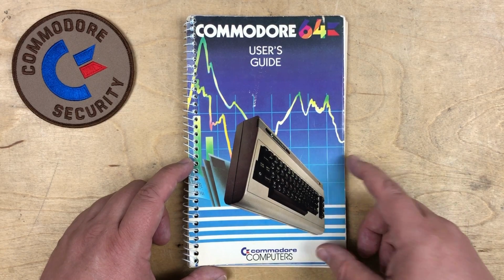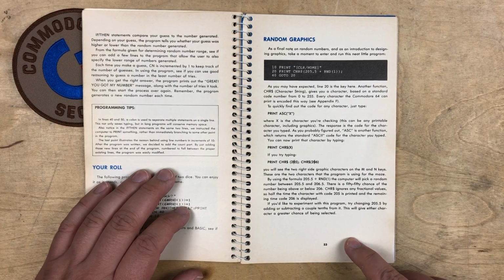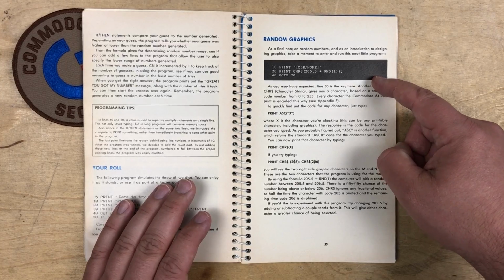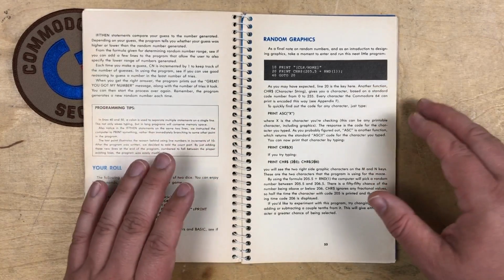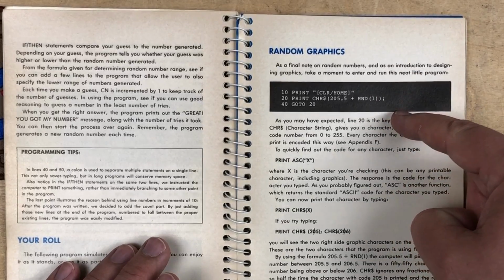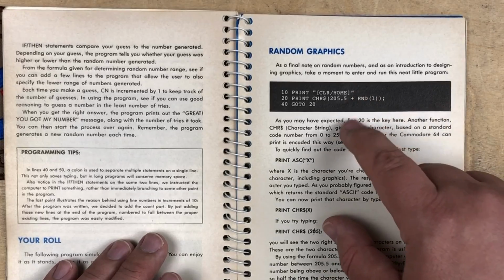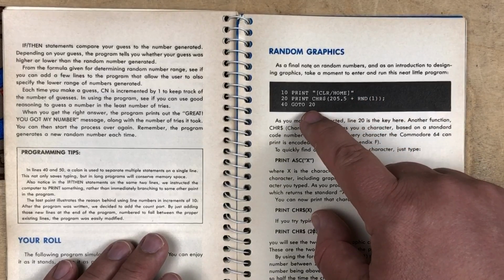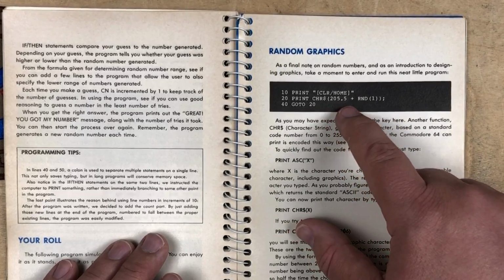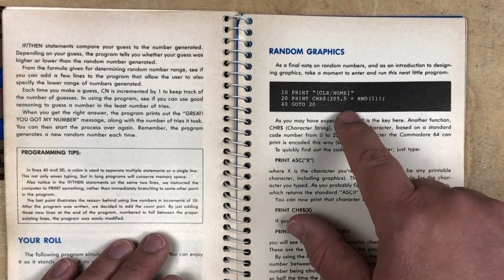Now, back to the user's guide. Here, page 53, it actually has an early version of the famous 10 print program that I've talked about seemingly endlessly in previous videos. In this incarnation, it's actually 3 lines of code, including a clear screen in line 10, and lines 20 and 40, I don't know what happened to line 30, contain the familiar print character string, 205.5 plus random, and the go-to for the loop that generates the maze-like pattern.